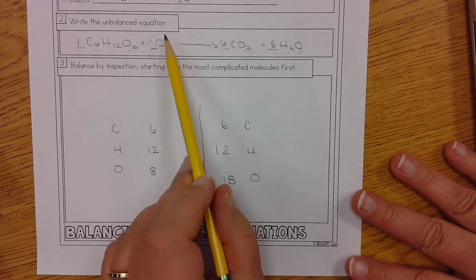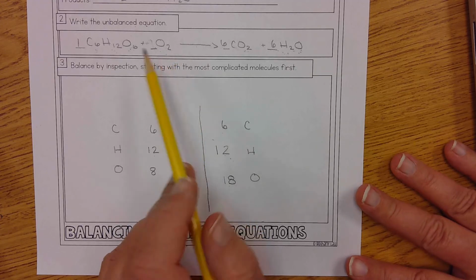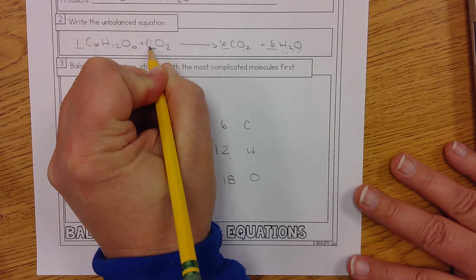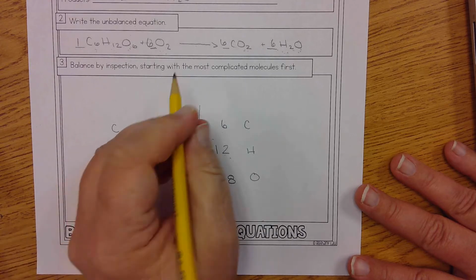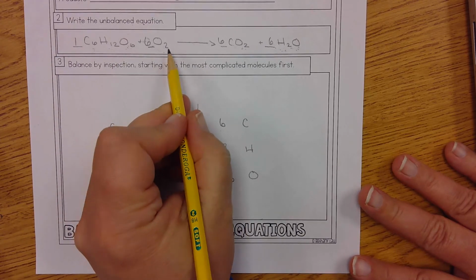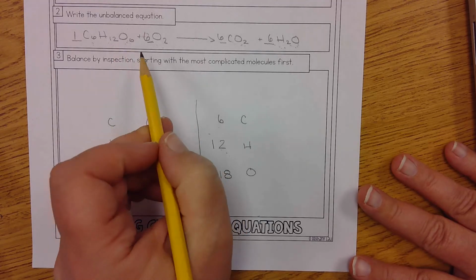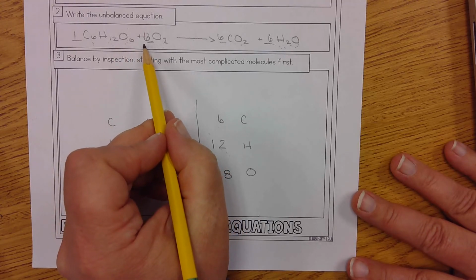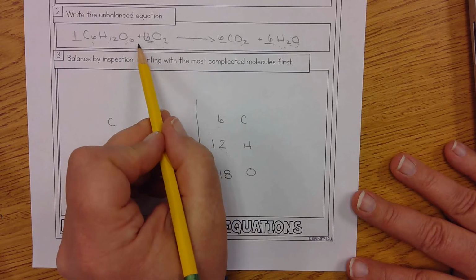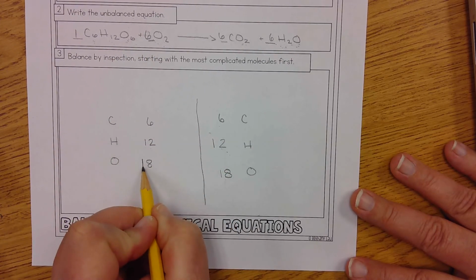So in order to make 12 oxygens here, I want to put a 6 right there. Remember, I can't change this. Can't change the molecule. I can just change how many of them I have. Now, my oxygens, I have 6 here, plus 12. 6 plus 12 is 18.